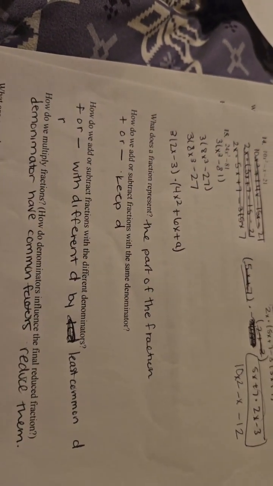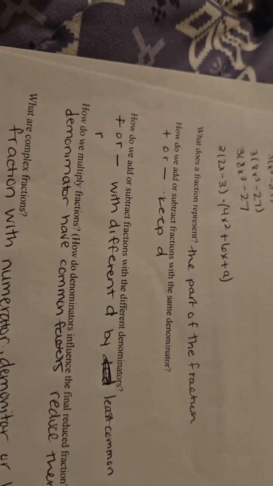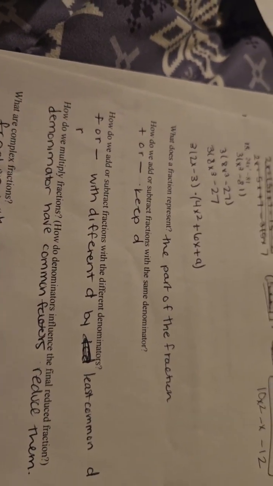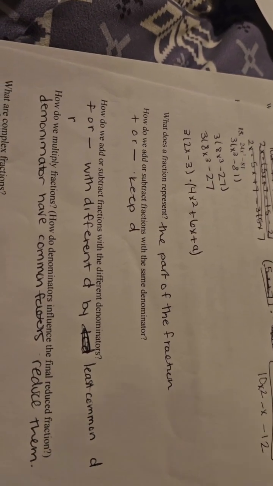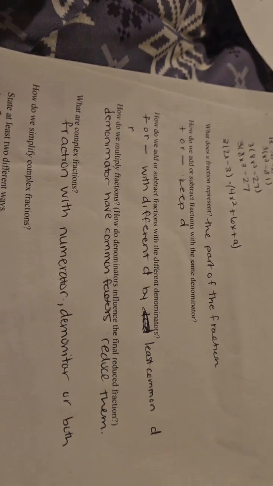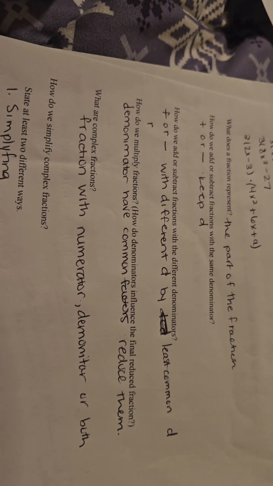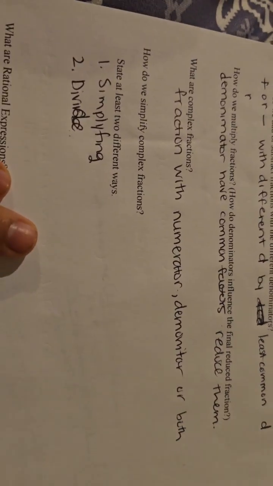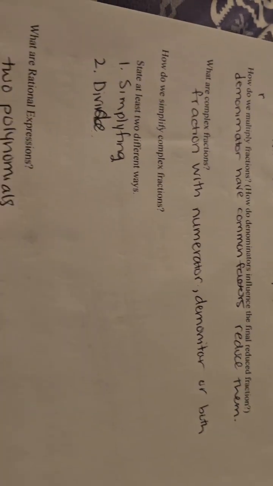So what does the factor represent? It represents the part of a fraction. How do we add and subtract the fraction with the same denominator? You add or subtract and then you keep the denominator. How do we add or subtract the fraction with a different denominator? You add or subtract with the least common denominator. How do we multiply factors that in the denominators have common factors? With these common factors, we will reduce them.